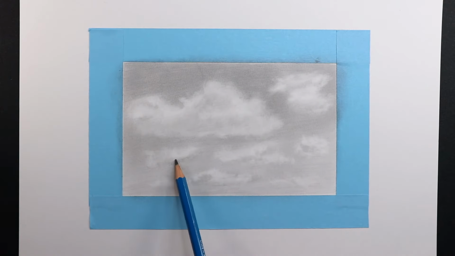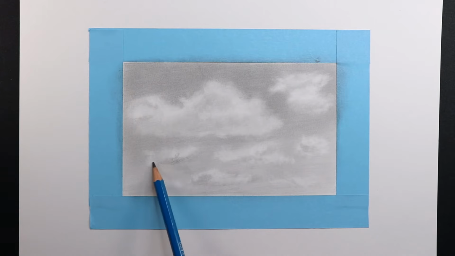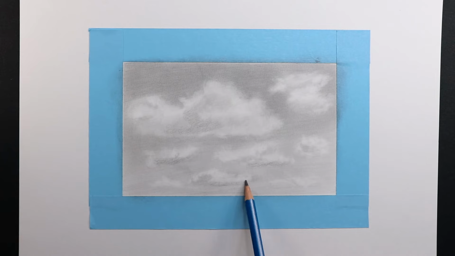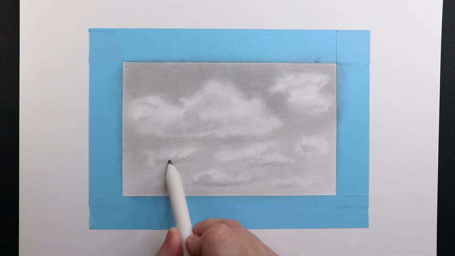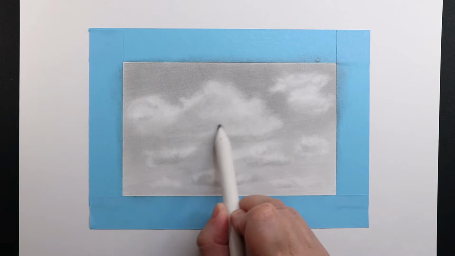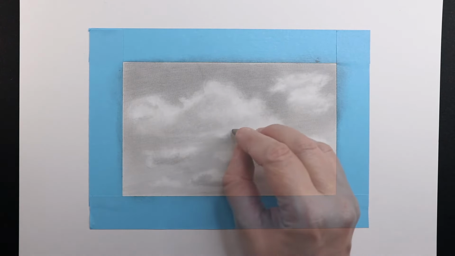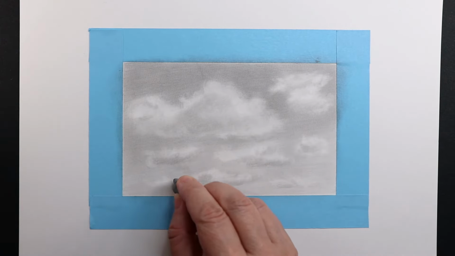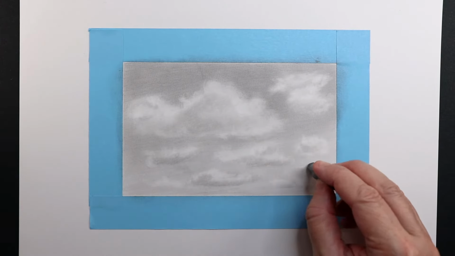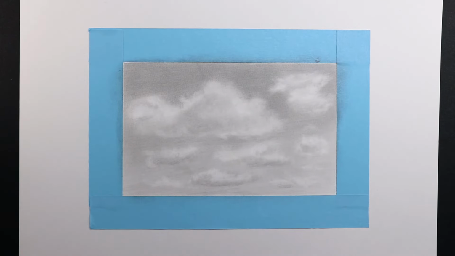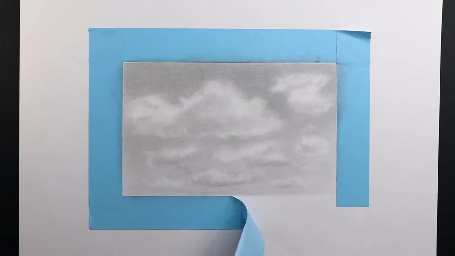Now for any final touch-ups you may have at this stage. Notice how the bottom of the clouds will be a bit darker. I'm really flattening down my kneaded eraser to get into those small areas. Let's remove the taped edges for the final reveal of our clouds.